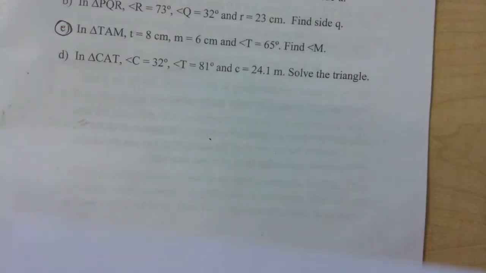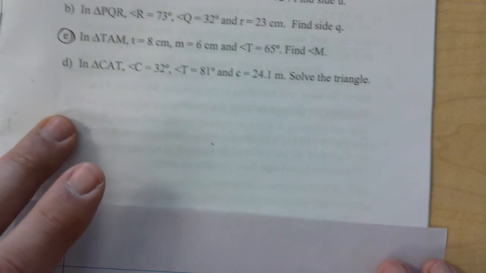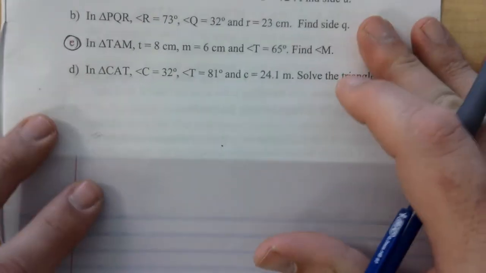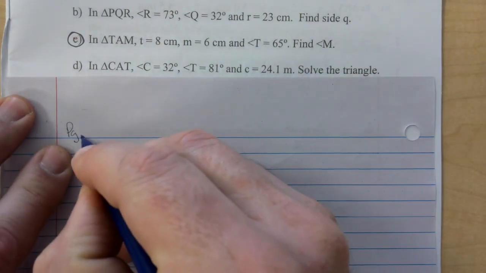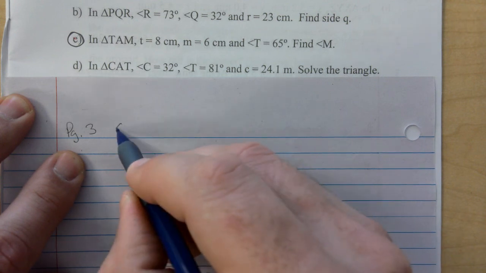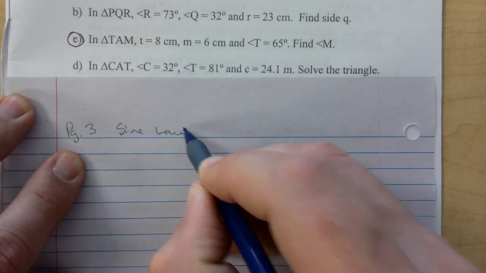Okay. Next, let's go to page 3. There you actually have room to do that right there. But I will keep going with my loose leaf here. So page 3, sine law review.